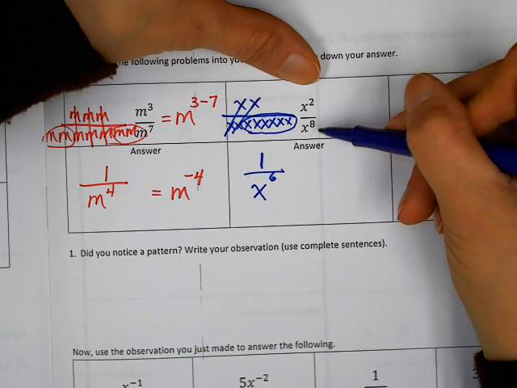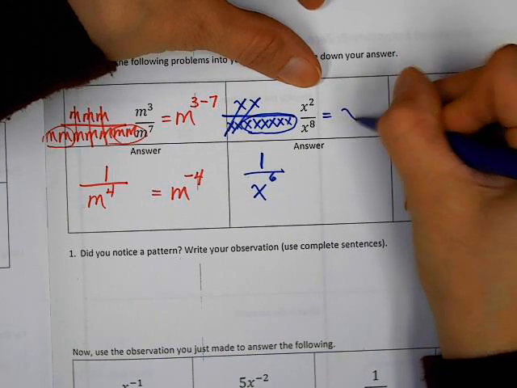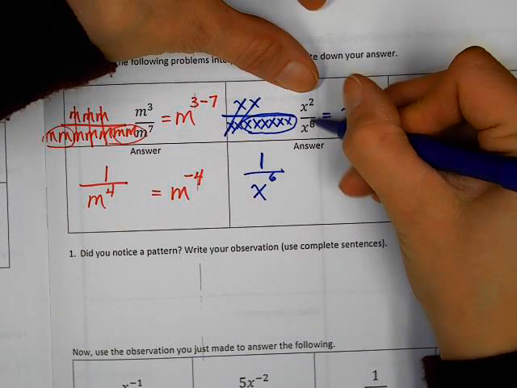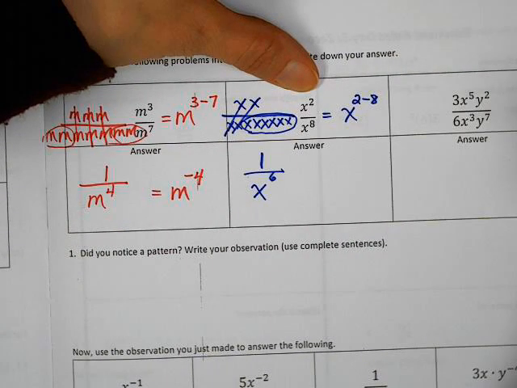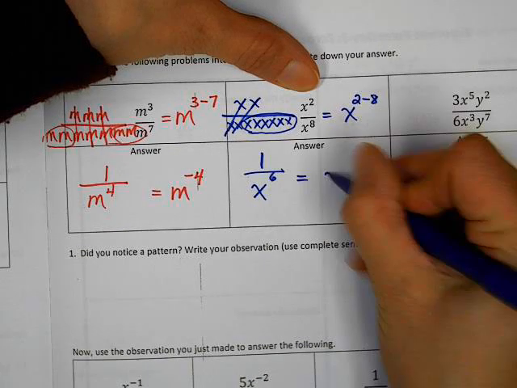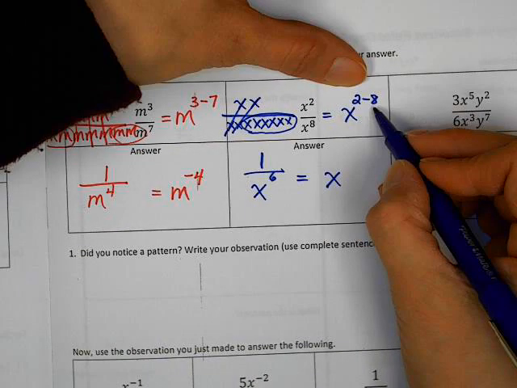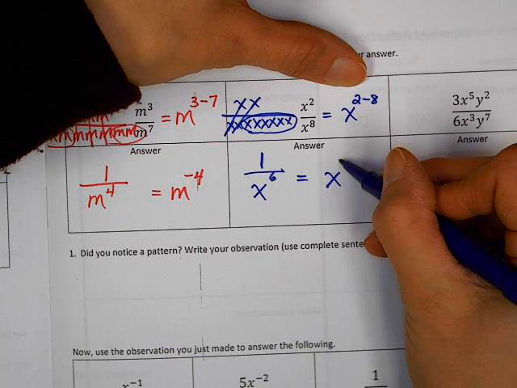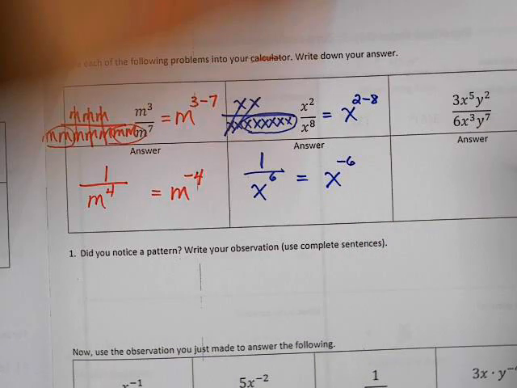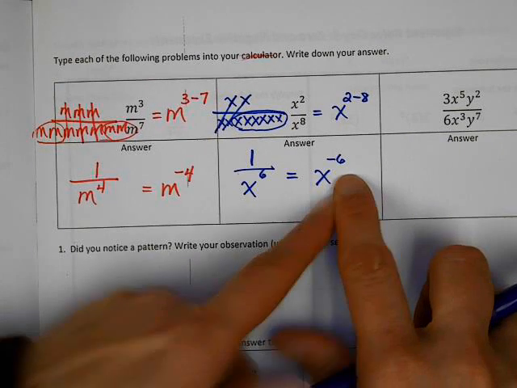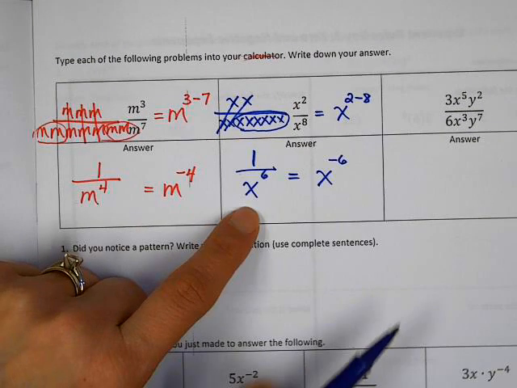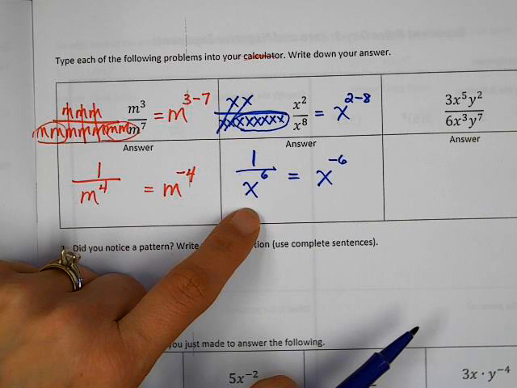Now, if you do this with the rule, algebraically, you would have to take 2 minus 8. The order in which you subtract the powers matters. And so the answer is x to the power of negative 6. Here we go again. If you get a negative exponent, that's because the x's belong in the denominator. Okay?